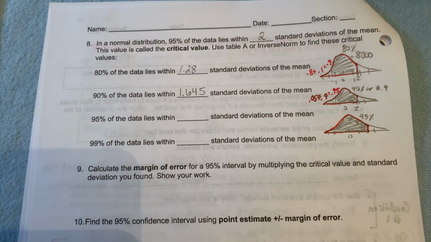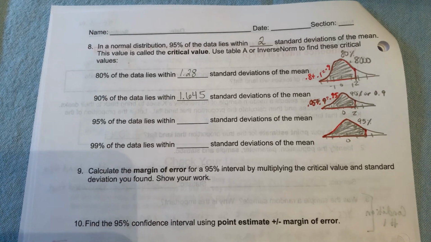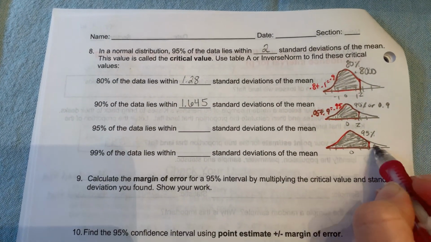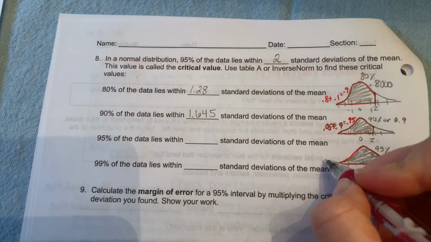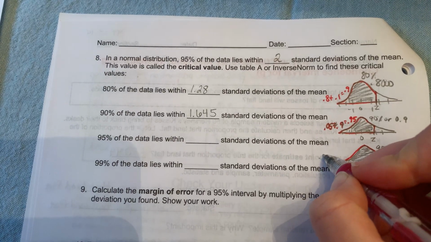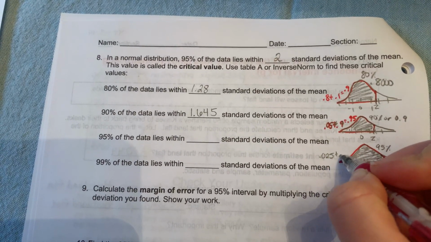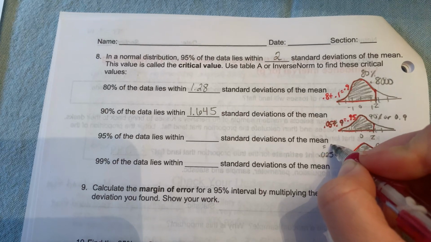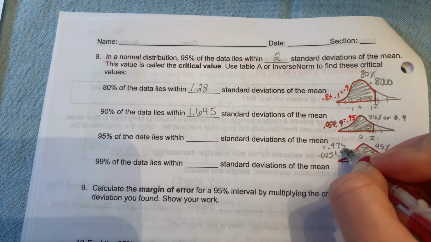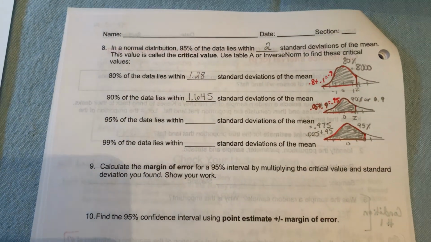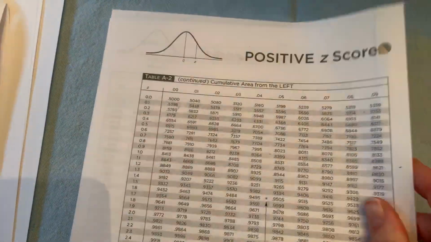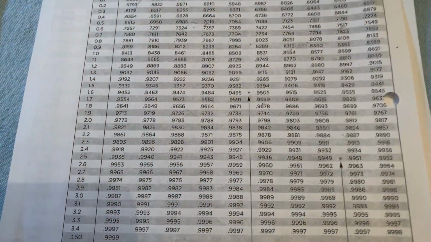So, okay, let's think. 100 minus 95 is 5. The 5 is split into two pieces. 5 divided by 2 is 2.5%. So 0.025 plus 0.95, let's see, that would be 0.975. Okay, so now I look for 0.975 in my table A.